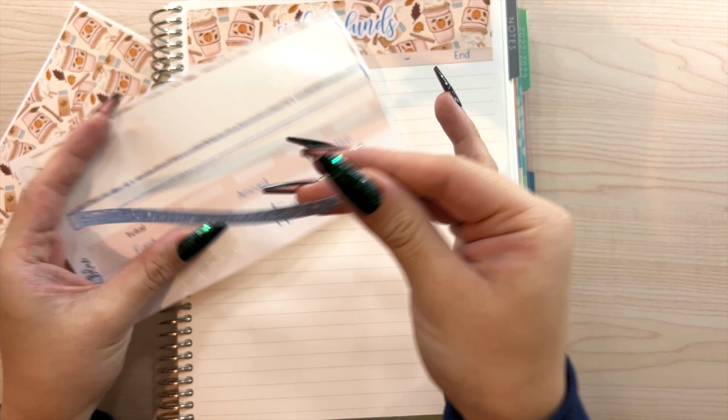We are going to be putting our sinking funds and transaction log on both of these sheets. We'll have the sinking funds on this side and transaction log on this side. I know it's kind of opposite, but I like having the transaction log on this side more.